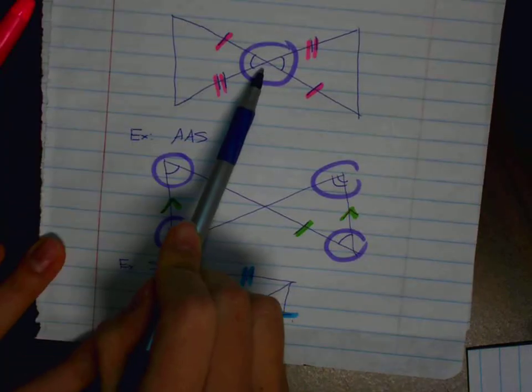And again, the rest of it, you're going to need to be recognizing vertical angles and marking them, alternate interior angles, shared sides, and midpoints.